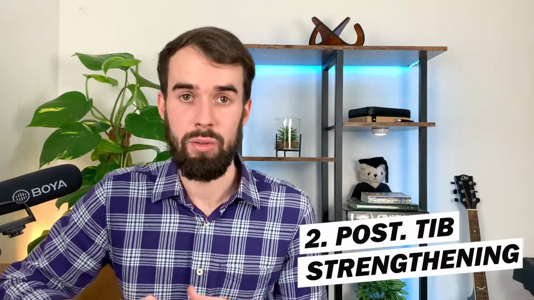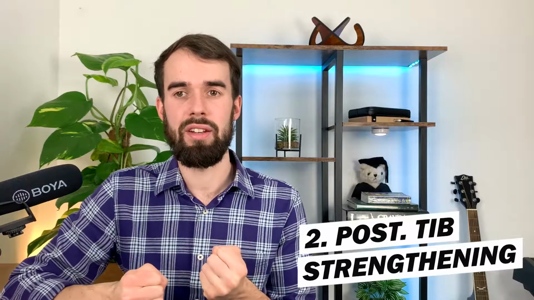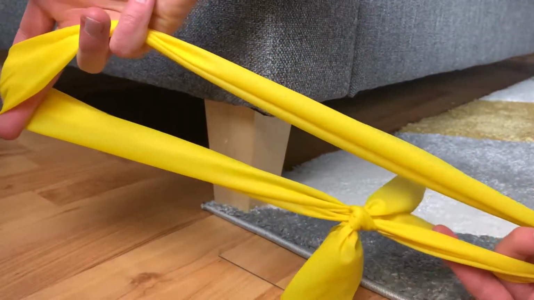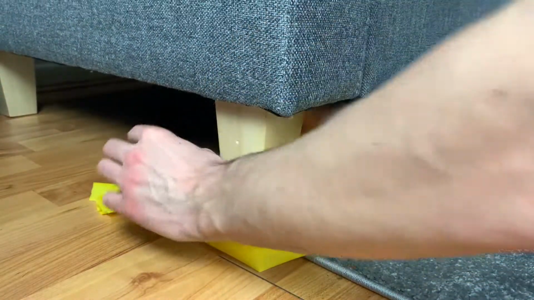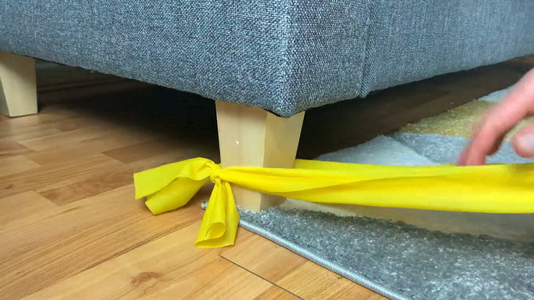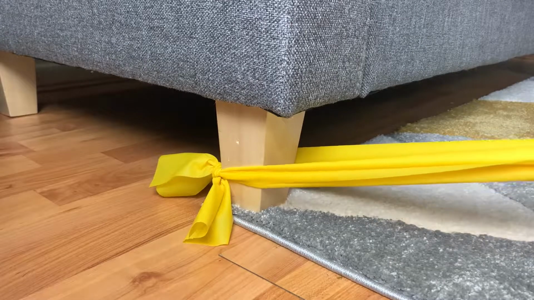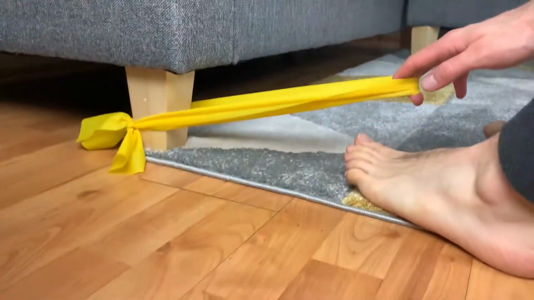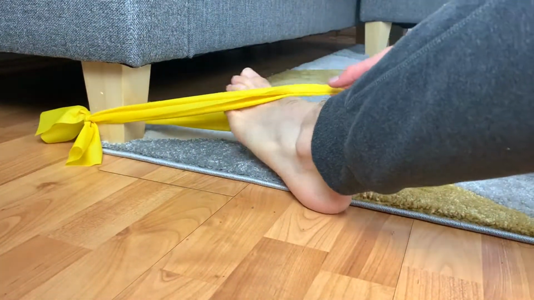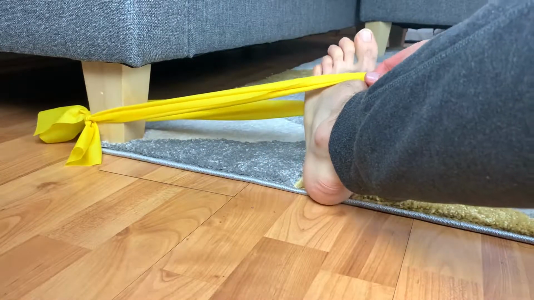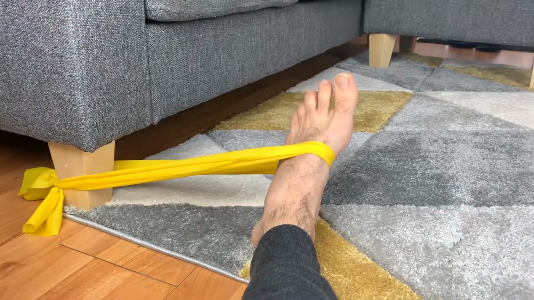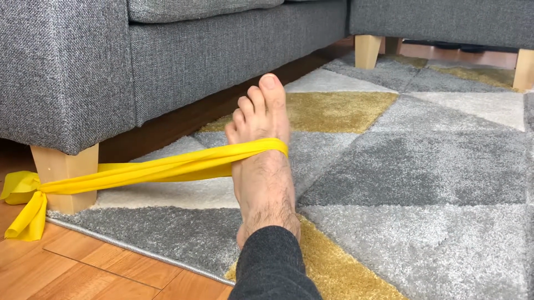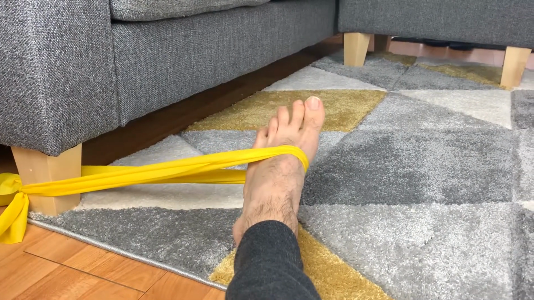The second exercise, you're going to need a TheraBand or some kind of resistance band that you can put around your forefoot. So what you're going to do with the band is make sure it's tied in a loop. You're going to hook one end around something that's stable, like a chair leg or a table leg, and then you're going to put the other one around your forefoot, so in the middle of your foot. You're then going to push your foot, so turn your foot inwards, which is then going to contract your tibialis posterior, and then you're going to hold it there for a couple of seconds and then slowly bring it back.